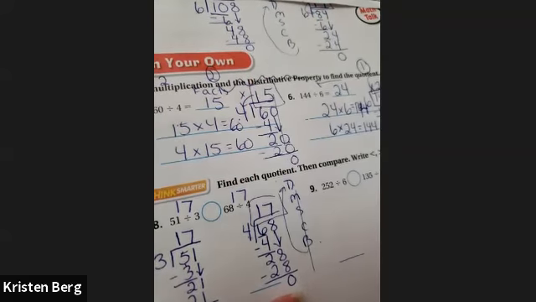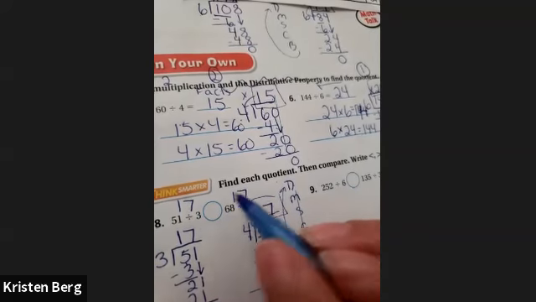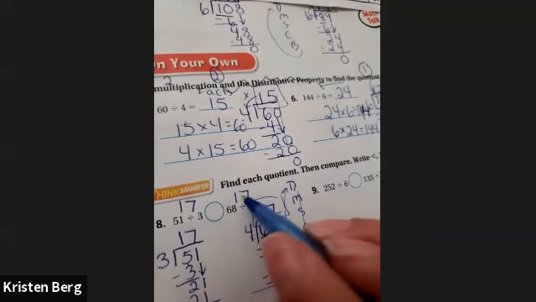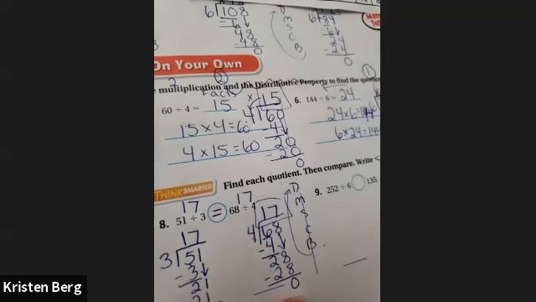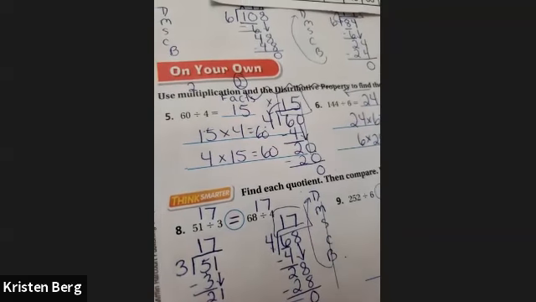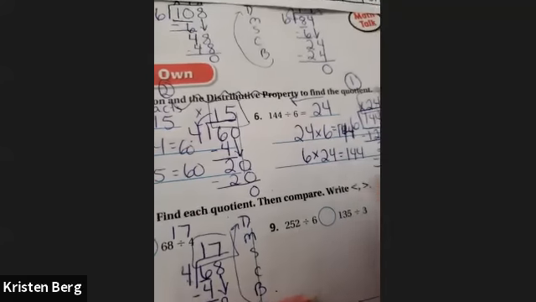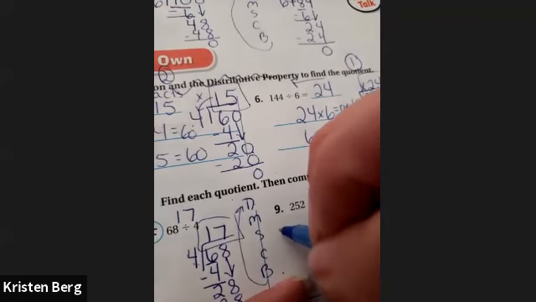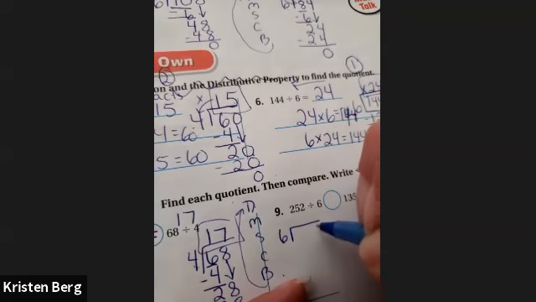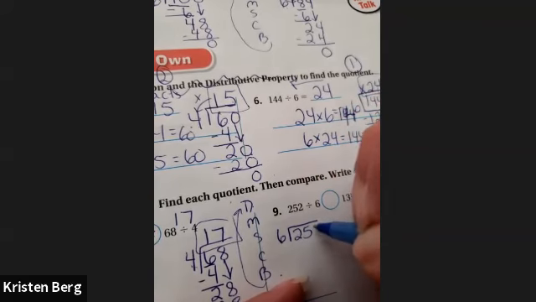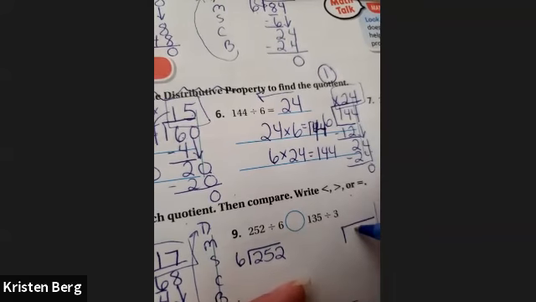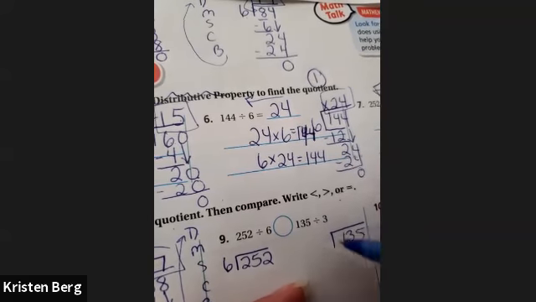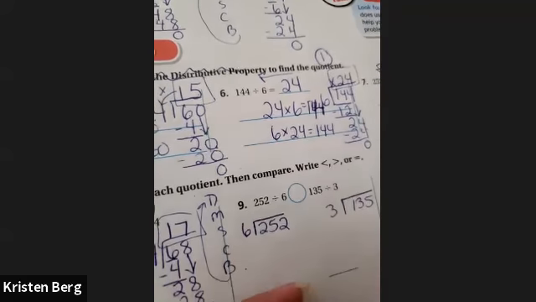So they want to know, comparing this, what is going on? Well, they are actually equal to each other. They both have the same quotients. Now I'm going to go over to this one. Still doing the same thing. 252 goes here. Then here I'm going to rewrite this one, 135, and then 3 is my divisor.